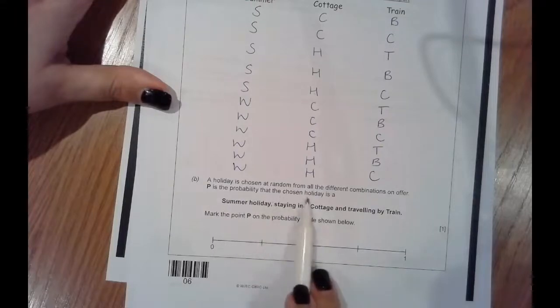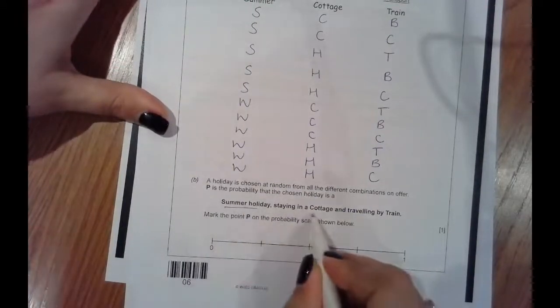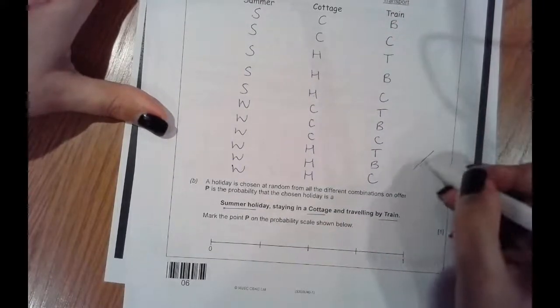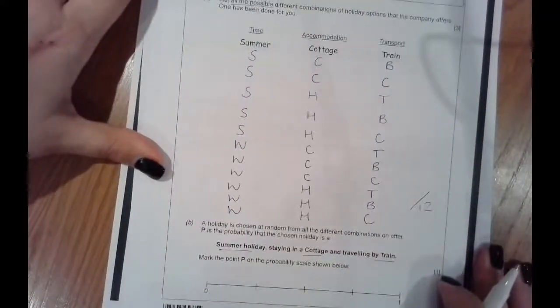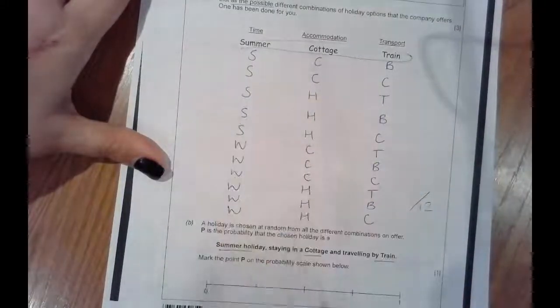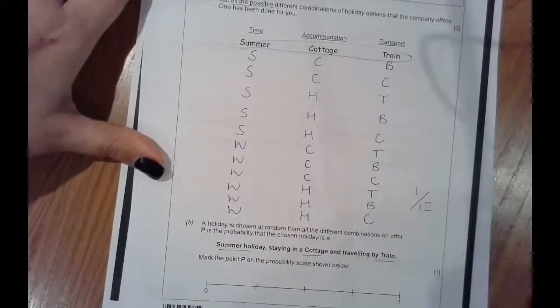Part B, a holiday is chosen at random from the different combinations on offer. P is the probability that the chosen holiday is summer, staying in a cottage and travelling by train. So there are 12 options. Summer cottage train is actually only the very first one. So we only have a very small probability of 1 out of 12. So looking at this scale, here would be a half, here would be a quarter, 1 out of 12 down by here. Somewhere between 0 and a quarter.